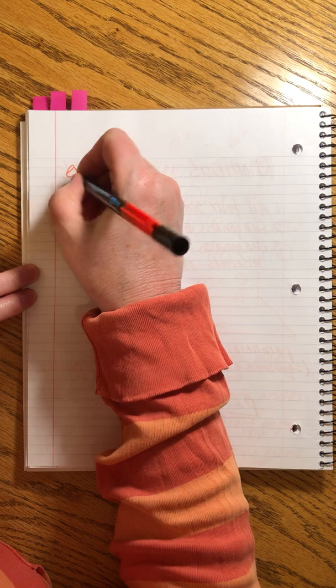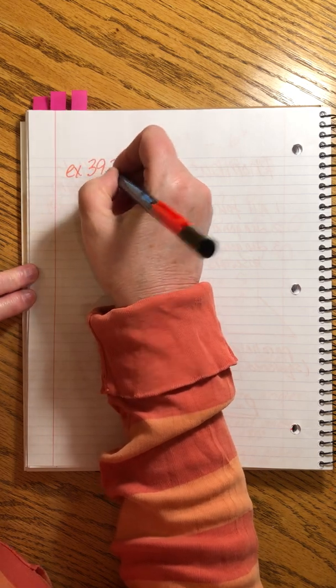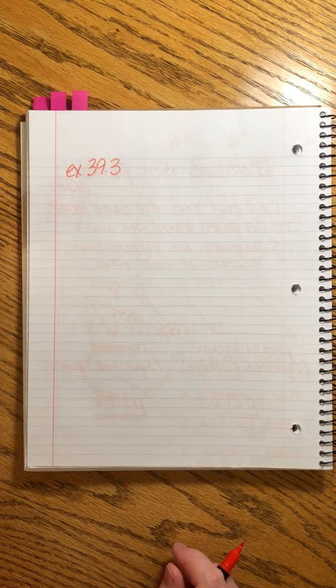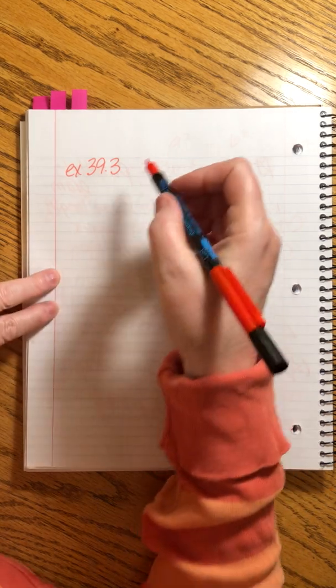Let's explore, shall we? Example 39.3. It's our last one. DEFG is a rhombus, okay? Immediately I think, okay, squished square. So I'm going to draw it.